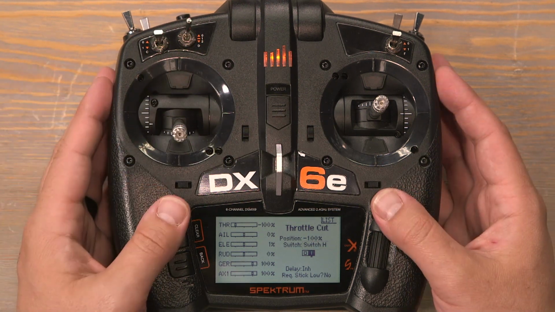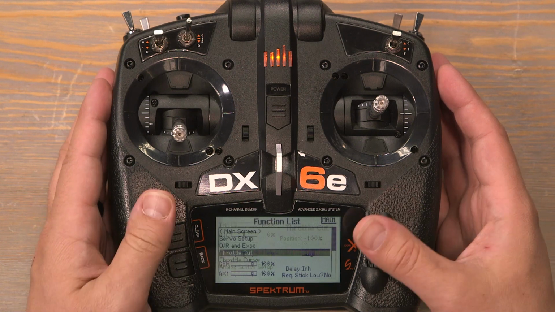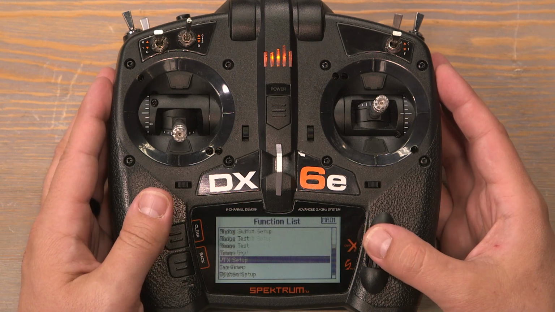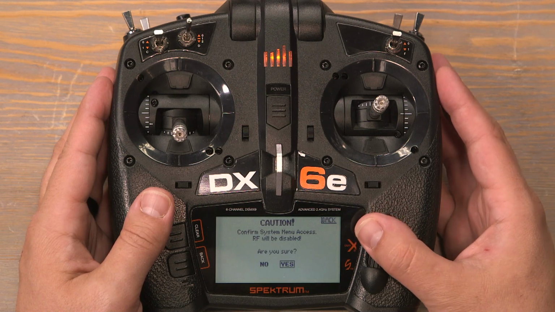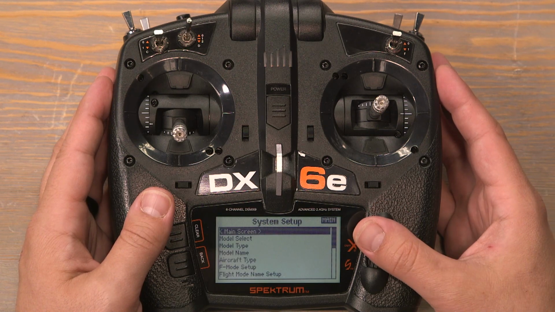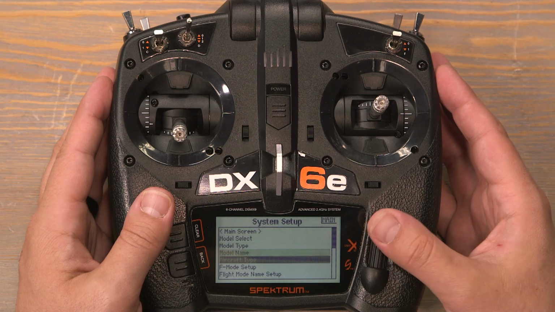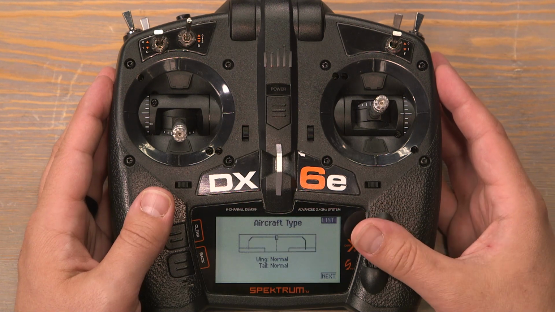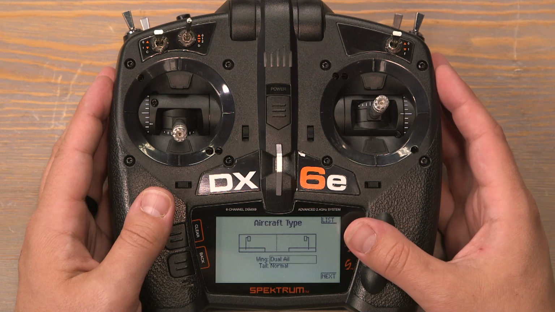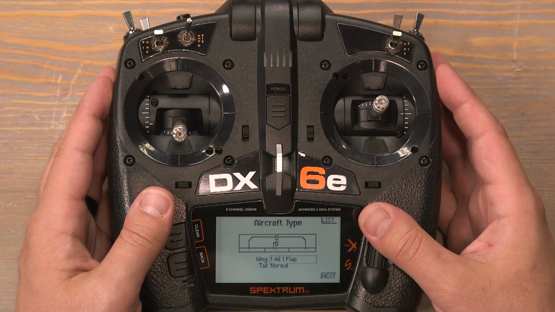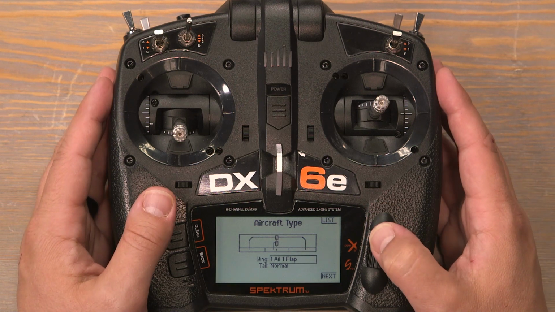Now that our throttle cut is set, push the back button and scroll down to System Setup. Scroll down to Yes and click on Yes. And now scroll down to Aircraft Type. Scroll down to where it says Wing Normal and scroll to the right. Change it to 1 aileron, 1 flap. And click to lock that in.